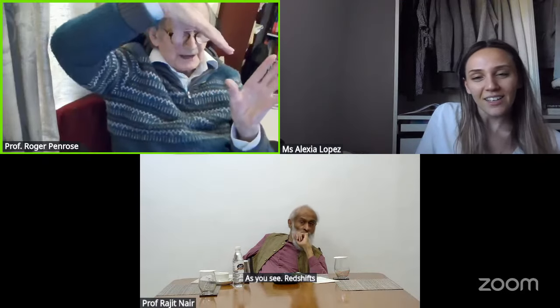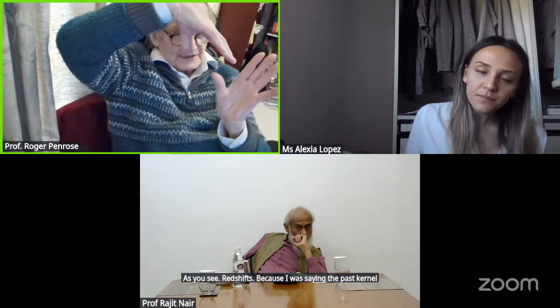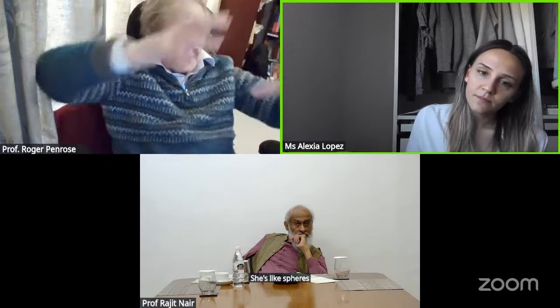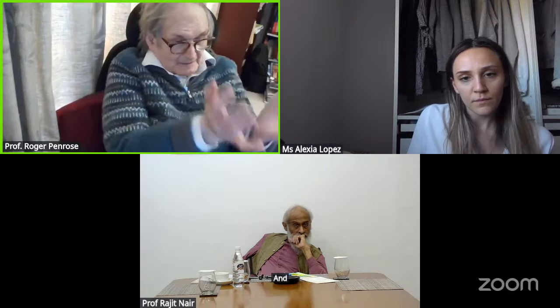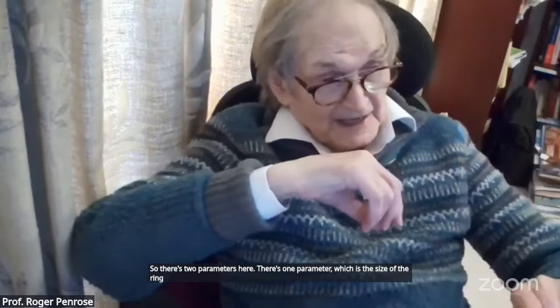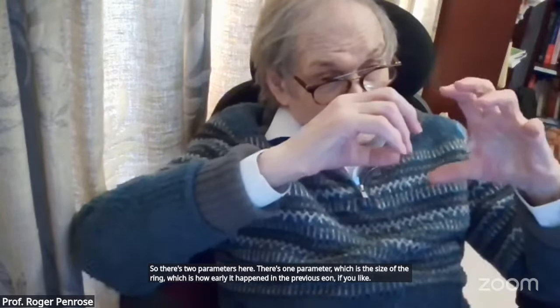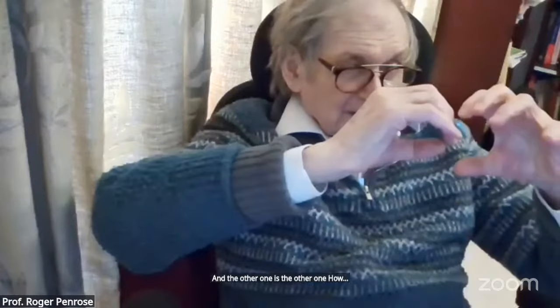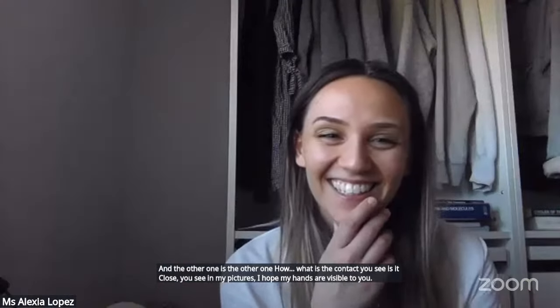Redshift, isn't it? Because the past cone depends on where you hit it. So it's like spheres meeting. Our past cone is a sphere in the scattering surface, and the ring explosion is another sphere. And there are different ways those spheres can intersect. They can be different sizes. So there are two parameters here. There's one parameter, which is the size of the ring, which is how early it happened in the previous eon, if you like. And the other one is what is the contact? You see, is it close? Or you see in my pictures, I hope my hands are visible to you. Yes. Imagine them as spheres, and the spheres could be almost touching, or they could be almost touching at the back.